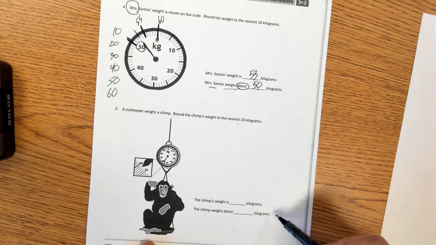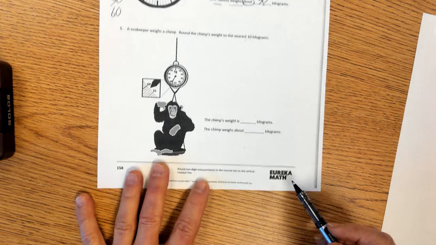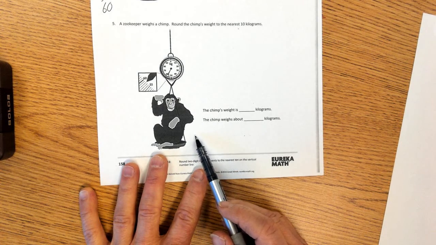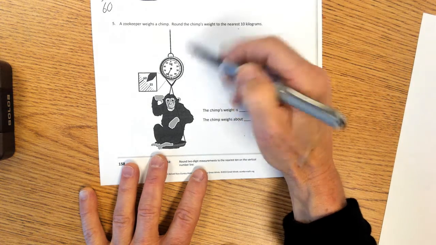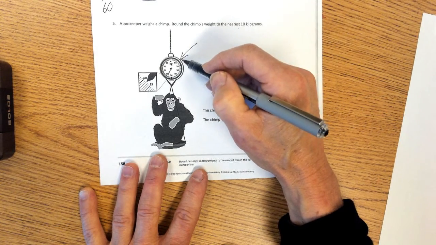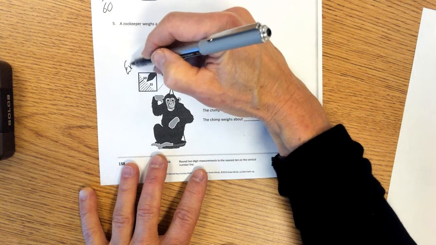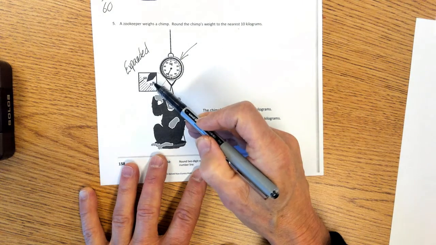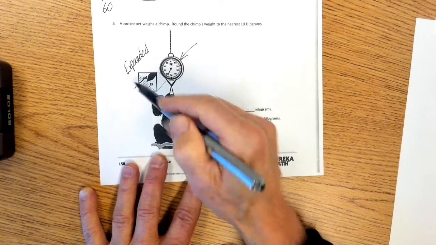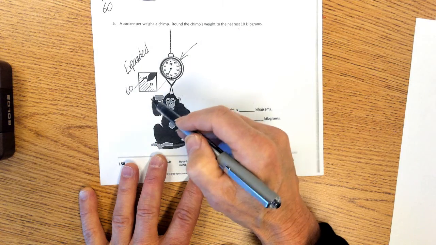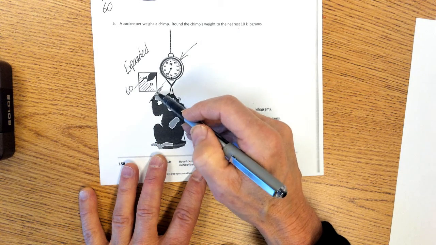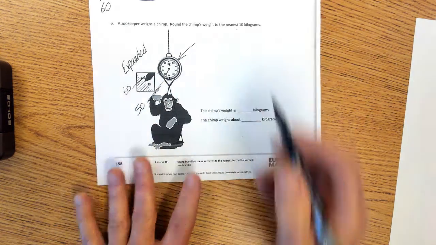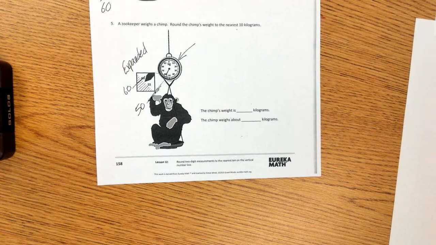Looks like we're going to have the same thing here as we weigh the chimp. The zookeeper weighs a chimp. Round the chimp's weight to the nearest 10. Well, this scale, of course, is too small, so they expanded the view here. All right, so we could see real closely, and we see on the top side we have a 60. And so on the bottom side, it's not even labeled. We can't even see it. But what does it have to be? What's 10 less than 60? Got to be 50. So our answer is either going to be 50 or 60, rounded.